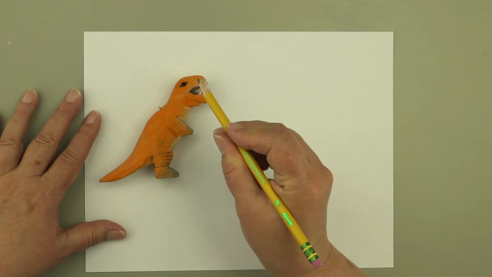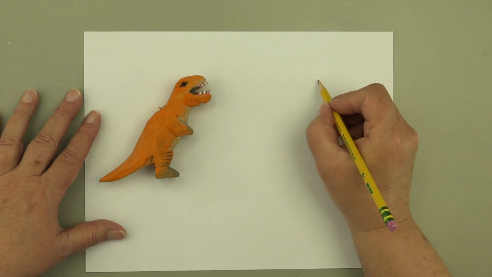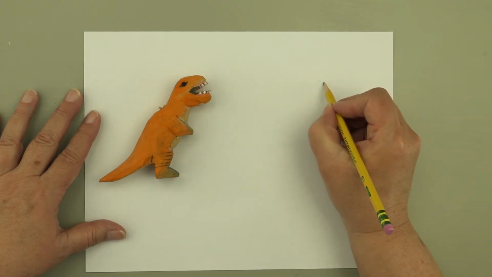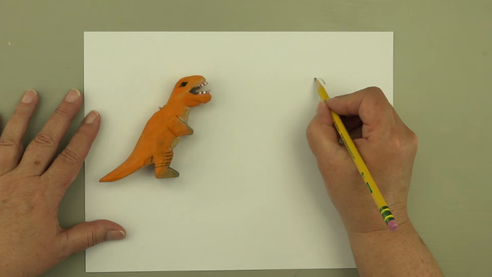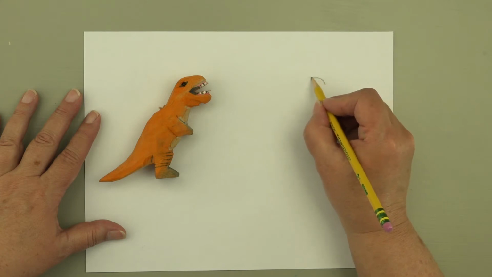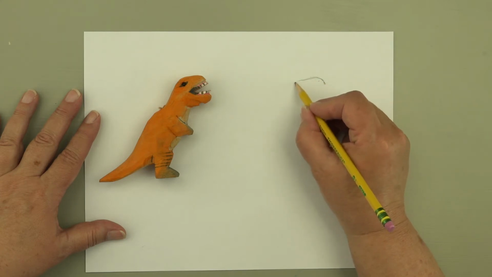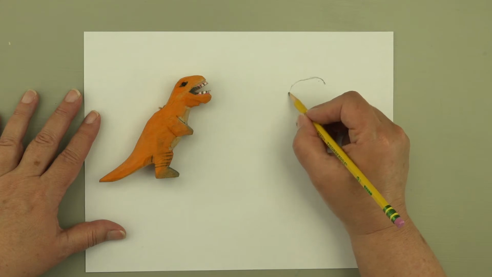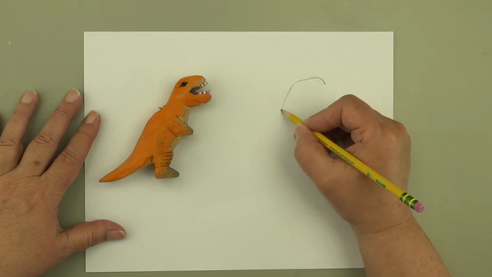It has edges. Once you have identified the edge, put your pencil to the paper and begin to draw it with a line. Your line will probably not be perfect. Remember that as you practice drawing the edges, you will draw with more and more accuracy.